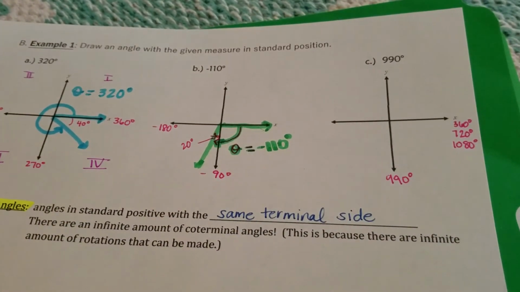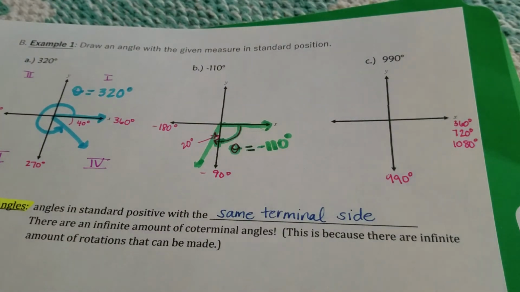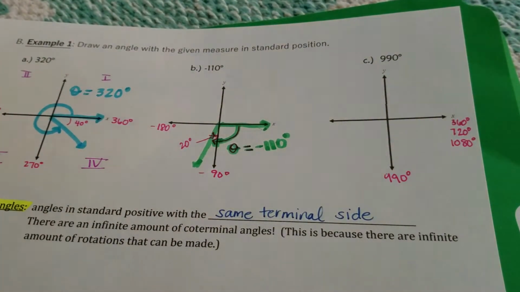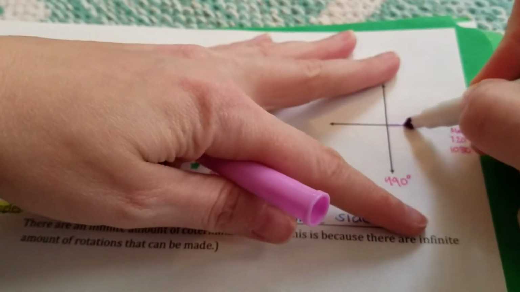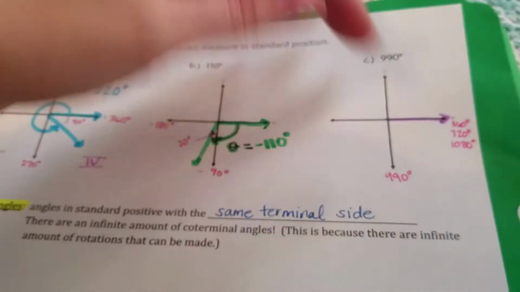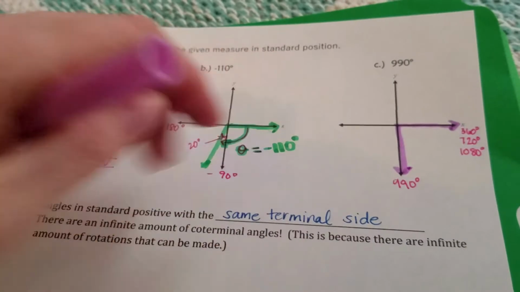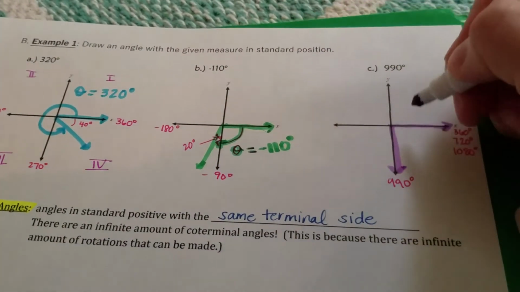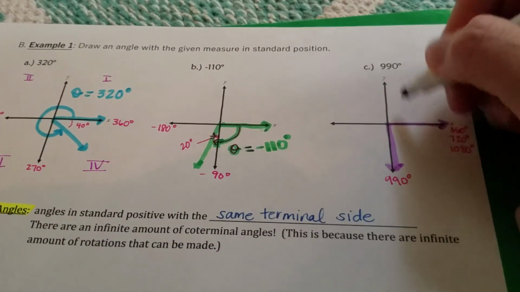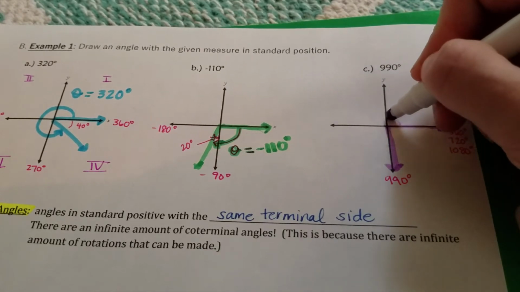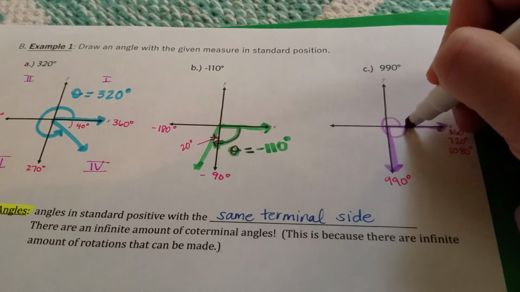All right, so we're going to have to do just a few rotations here. Again, we're going to start at the initial side and think about how many rotations we're going to have to do. I know that I end up here. So if I started here, and it's positive, I'm going to go counterclockwise. If I go around one time, that's 360.